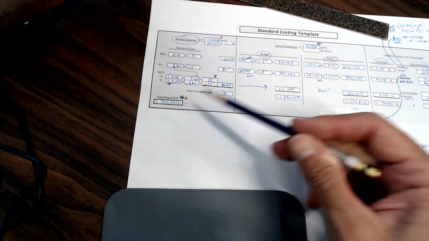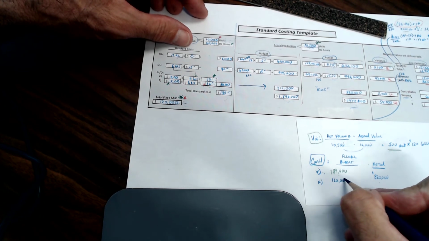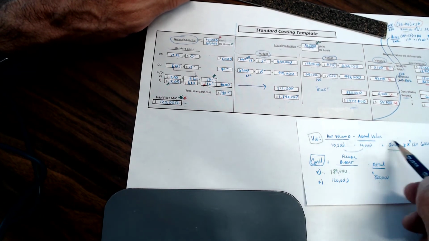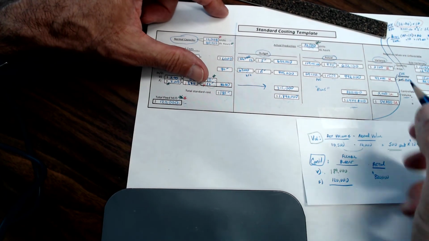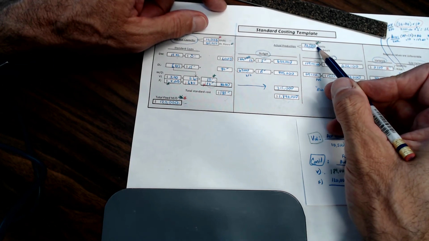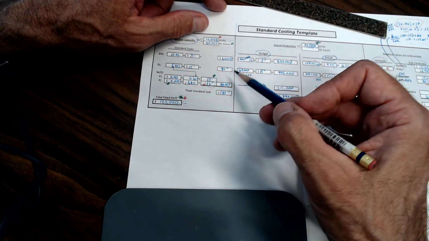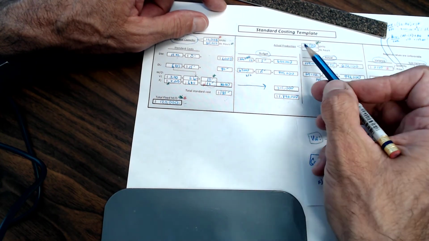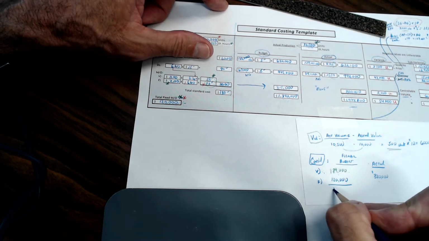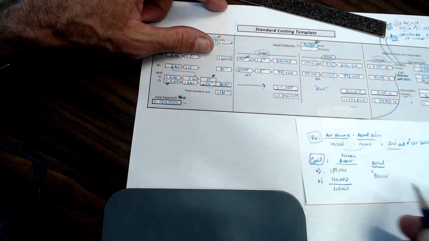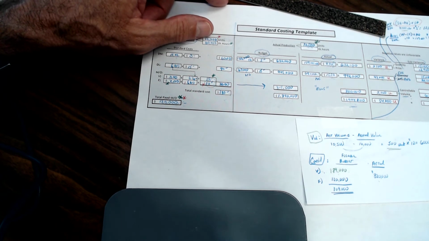Fixed overhead. What would I expect my fixed overhead to be? Well, it's fixed. Regardless of how many units I make, I would have expected it to be 120,000. Remember, fixed costs on a flexible budget are the same at every level because they're fixed. So I would have expected to make 10,500 units. I would have expected my overhead to have been $18 a piece for variable plus the 120,000. That is $309,000. That's what I would have expected overhead to be.